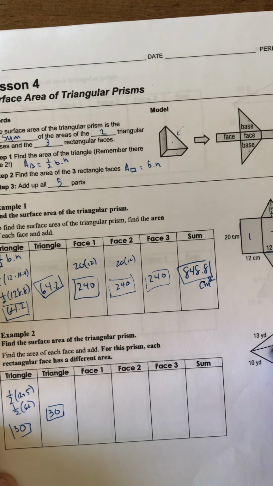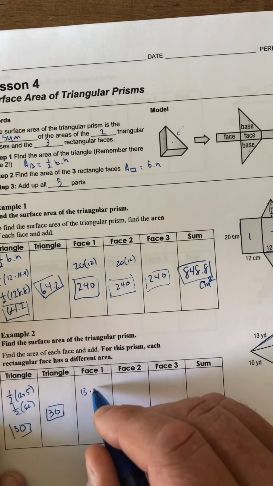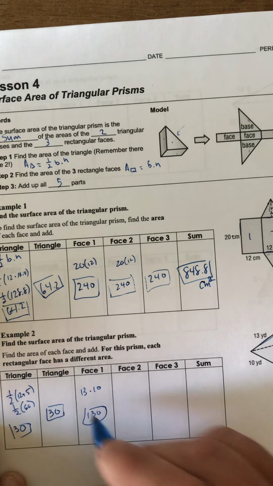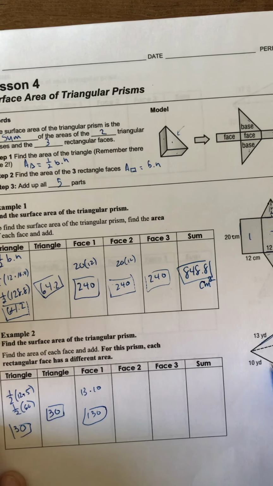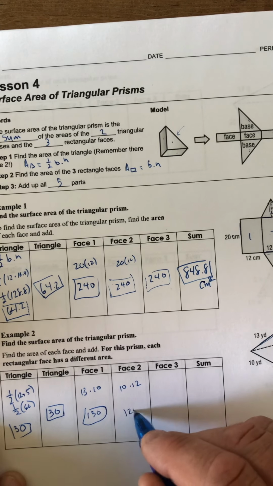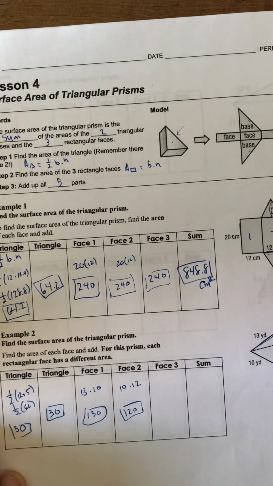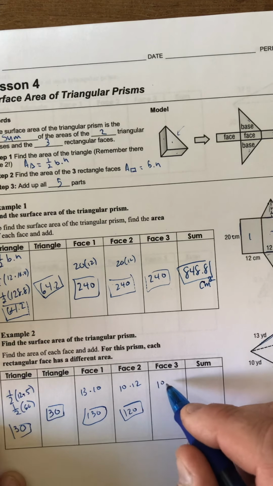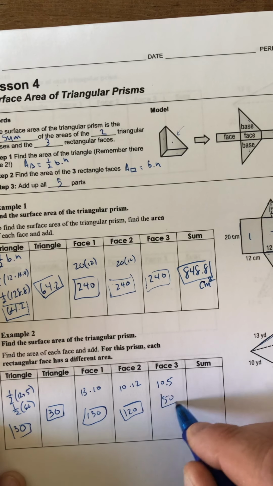Face 1, we'll look at the top of this rectangular prism. There's our height, which is 13, and our base, which is 10. So 13 times 10 is 130. Now we'll look at our bottom. We have 10 as the width. We're looking at this bottom piece, and our height is going to be the 12. So 10 times 12, which is 120. And now we're looking at this back section here. The width is going to be 10, and our height is going to be that 5. 10 times 5, which is 50.